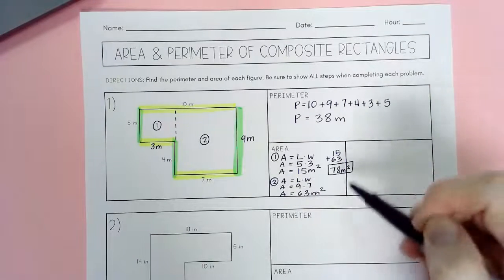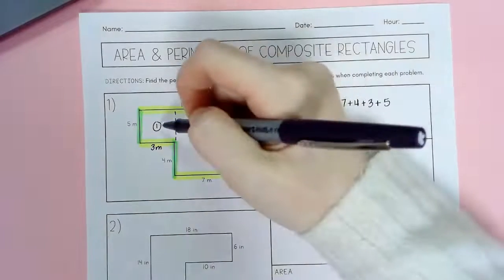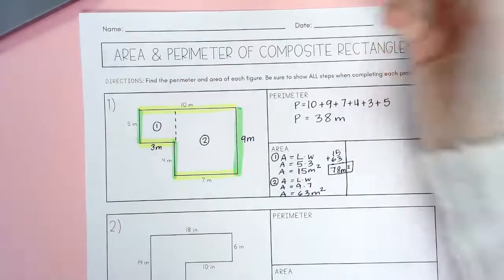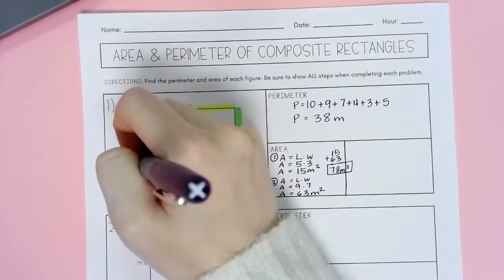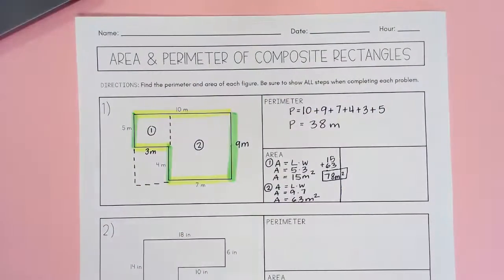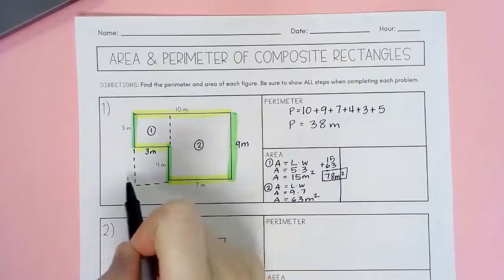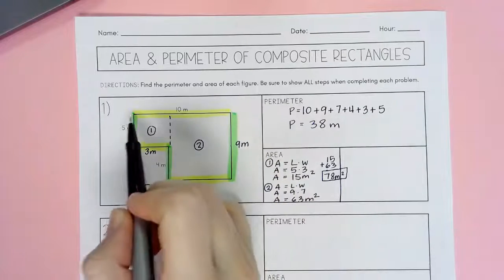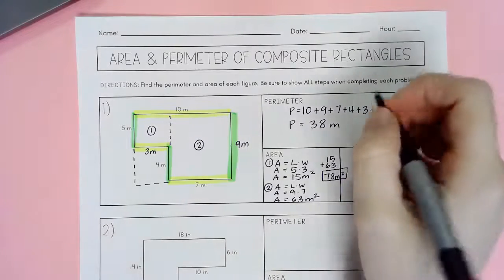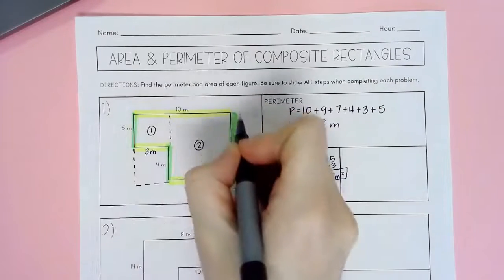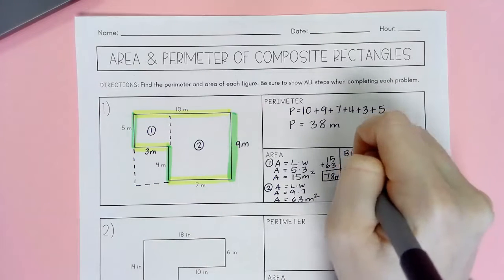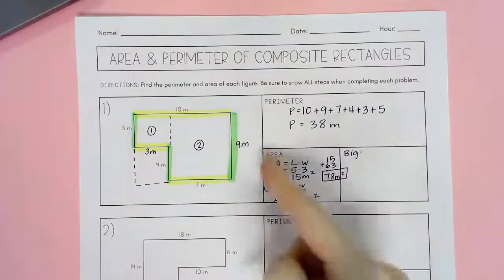Now I'm going to show you one other way that you could do this, and you're going to need to ignore the 1, 2, and the dotted line here. Another way you can do this is imagine that this is one big rectangle, and I'm going to cut this piece out. Just like if I had a big cake and I'm cutting this piece out of the cake. All right? So I'm going to call the big rectangle big. Okay? That way I don't get confused with my 1 and 2.